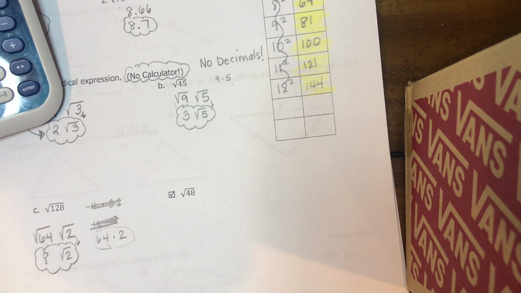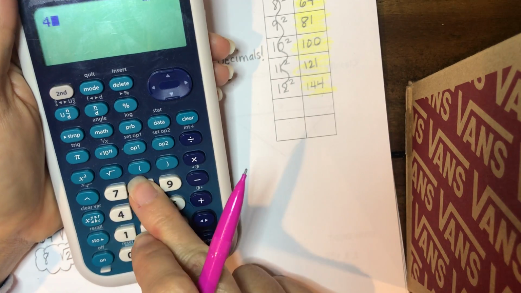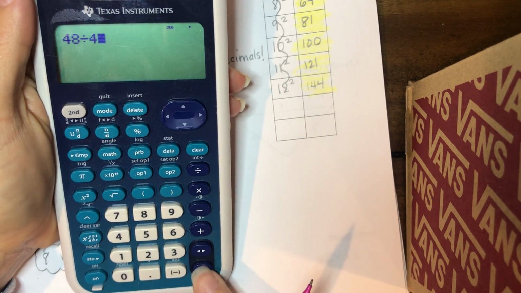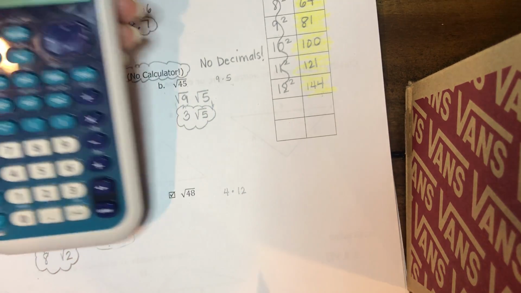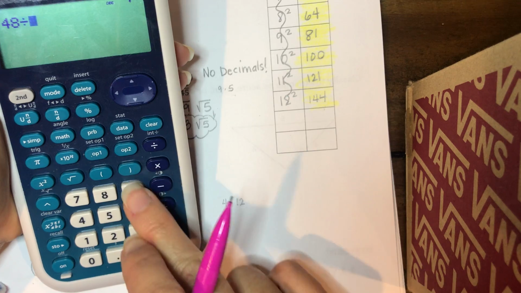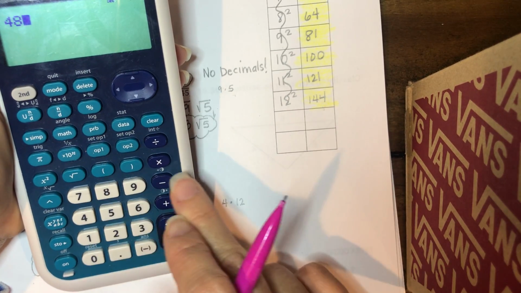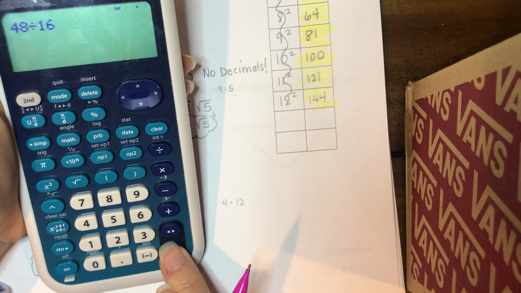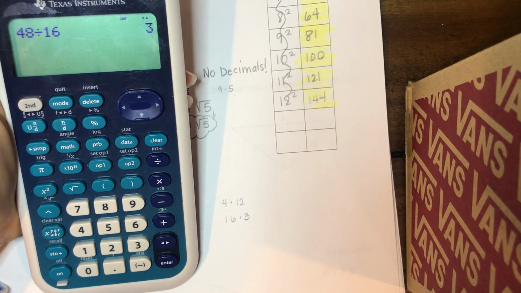Last one, square root of 48. So 48 divided by 4, start at the top. Oh, 4 and 12 work. I have a feeling there's going to be something else that goes into 48. 48 divided by 9. Nope. 48 divided by 16. Oh, 16 and 3. That's it. I can stop there.